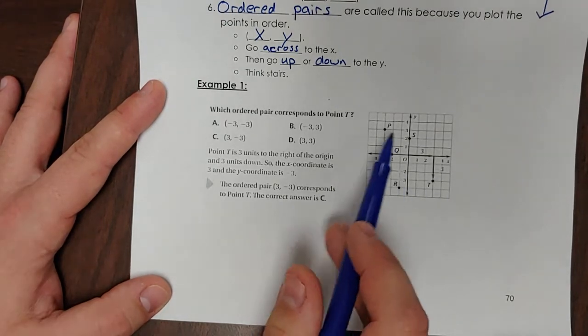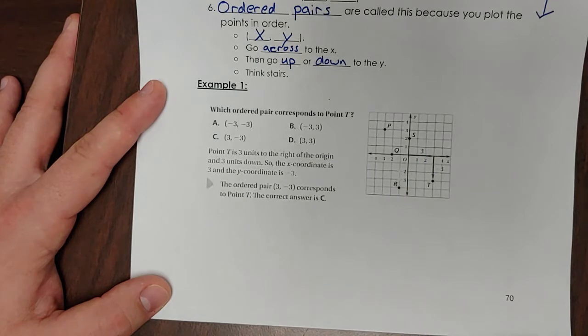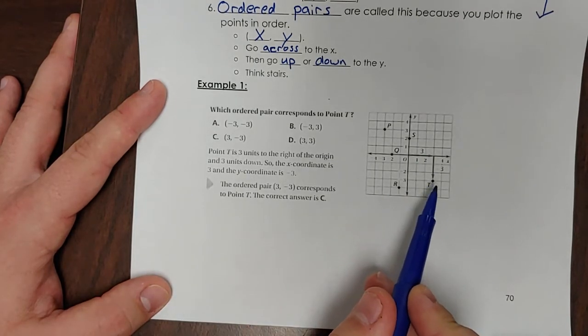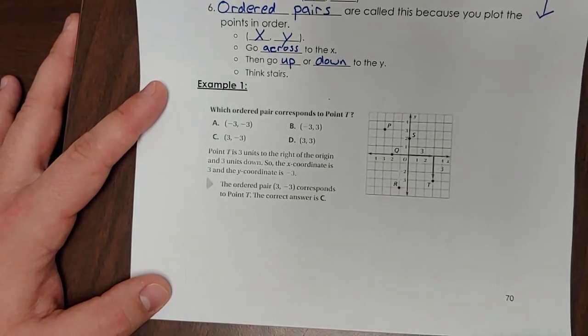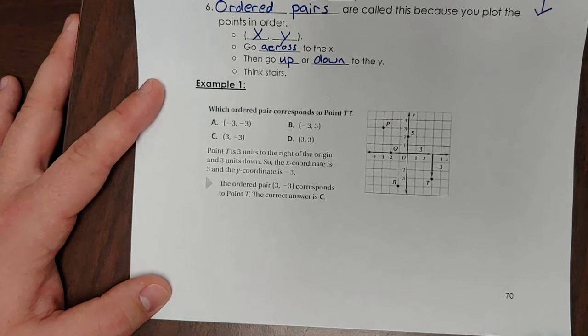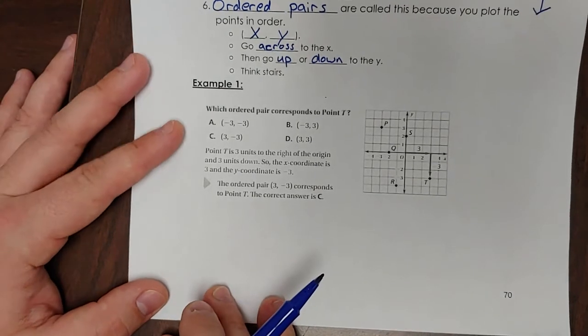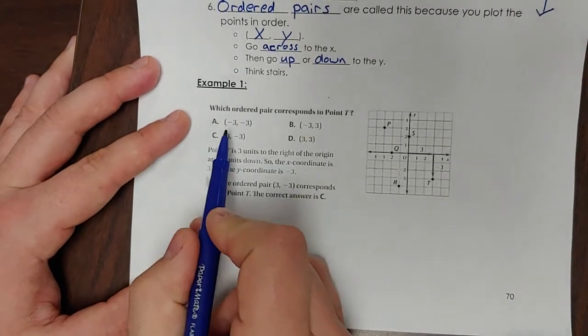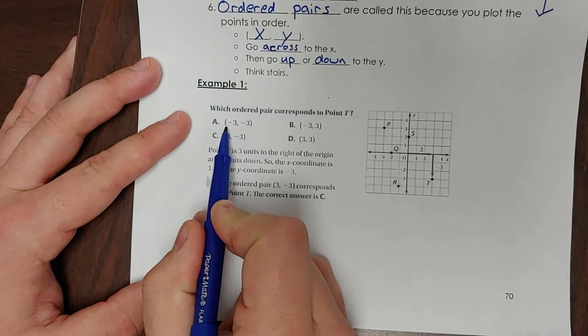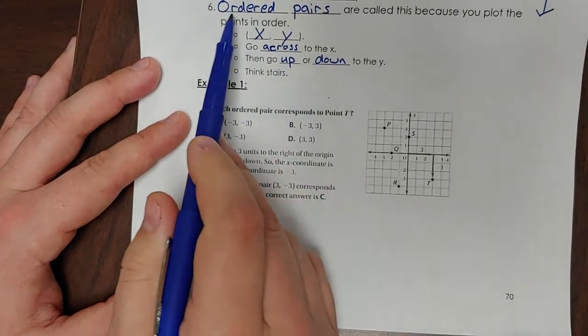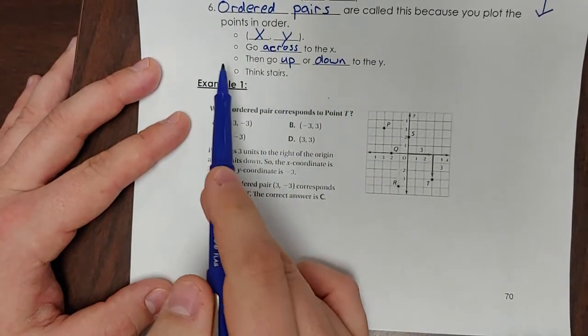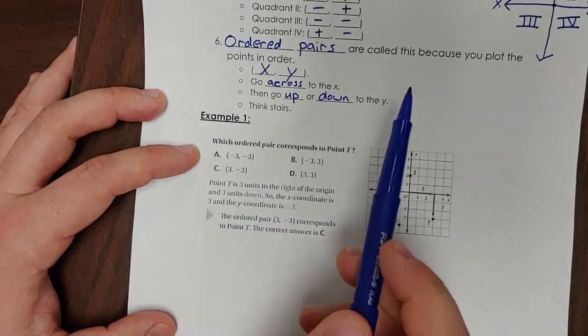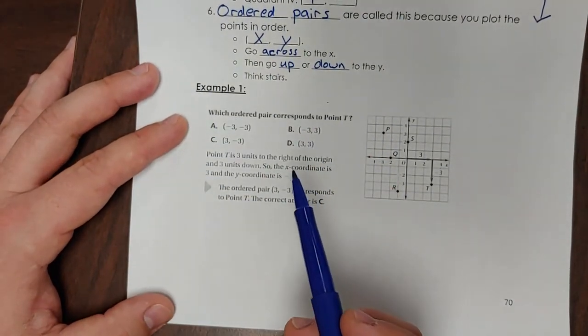We're going to put all these points on this graph. There's T already down there. We need to plot these points to see which one corresponds with T, meaning it is in the same spot as T. Our first one is (-3, 3). Number 6 is how we plot our points.